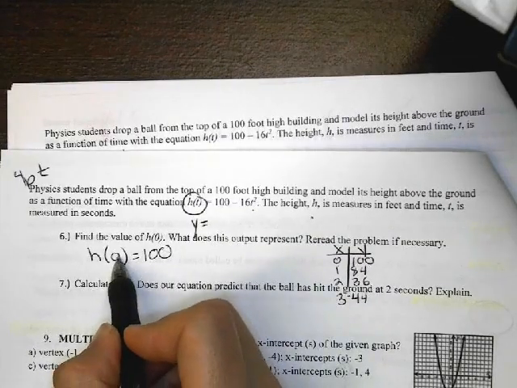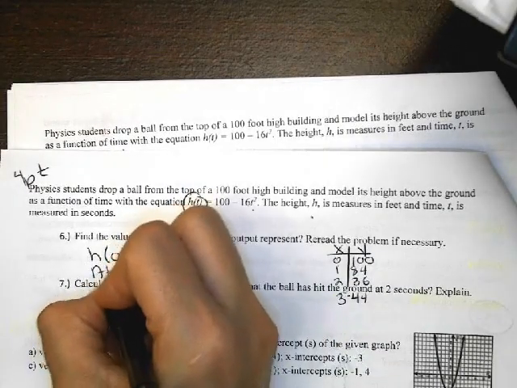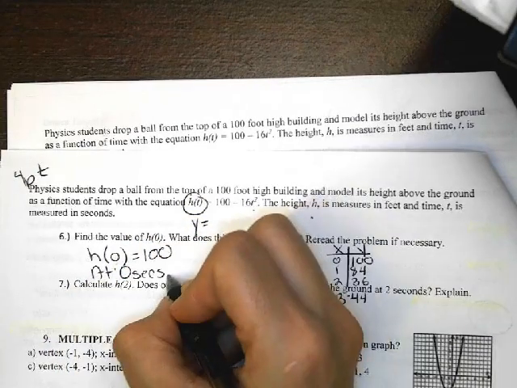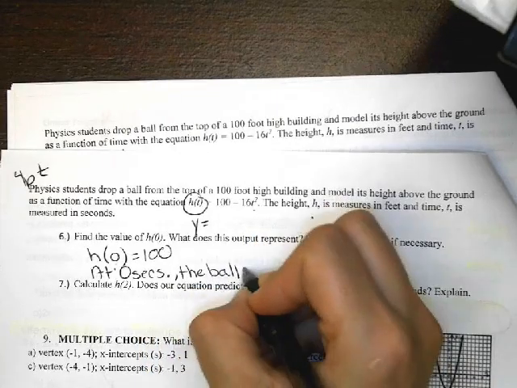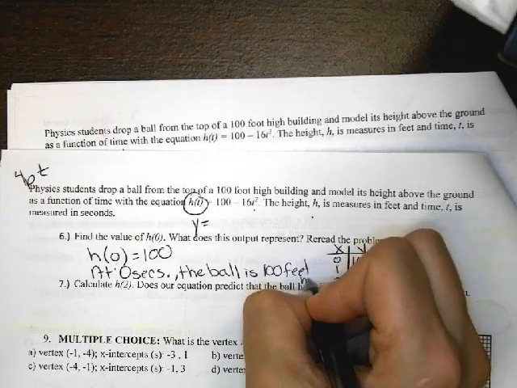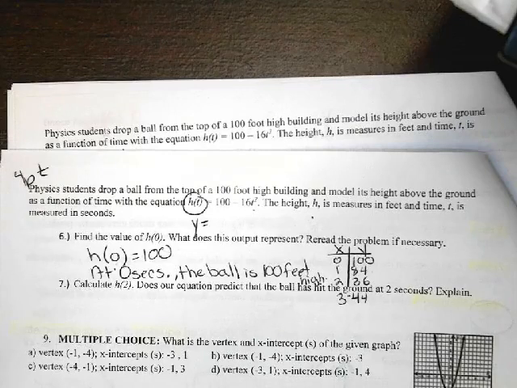So remember, this is time, this is height. So at 0 seconds, the ball is 100 feet high. That means it's 100 feet up in the air.